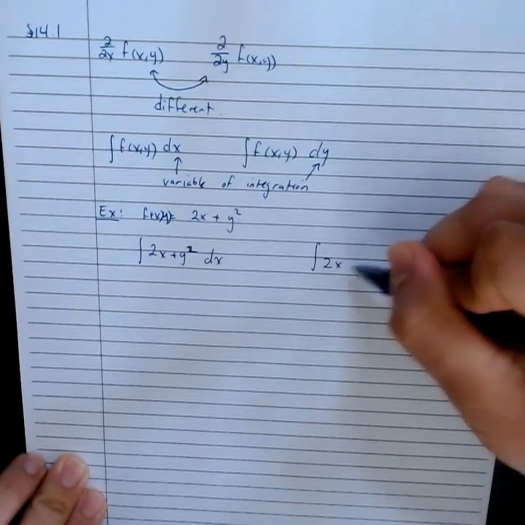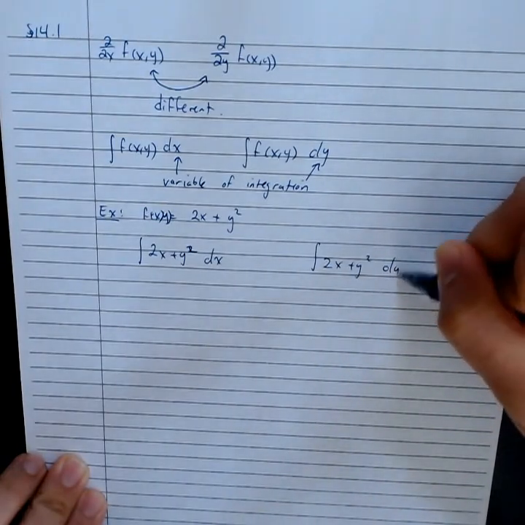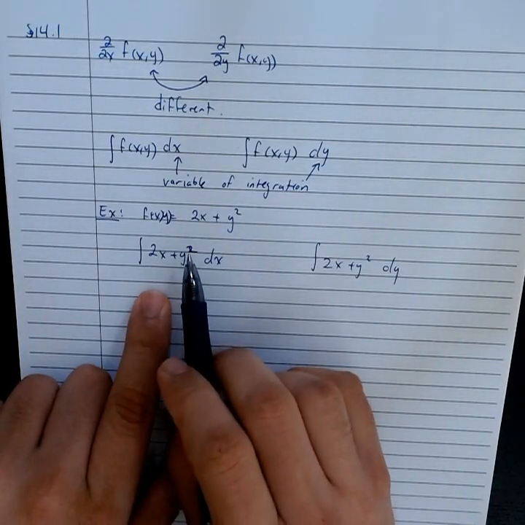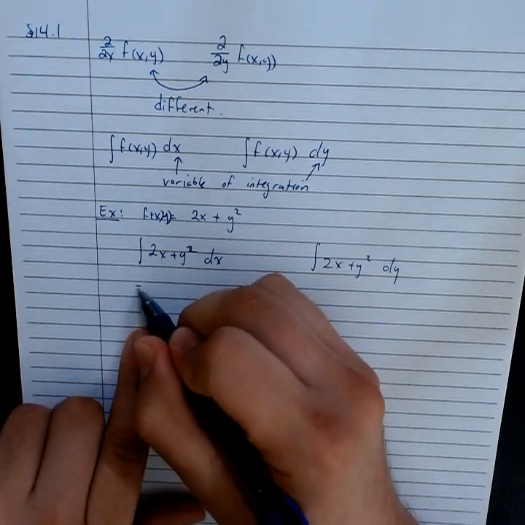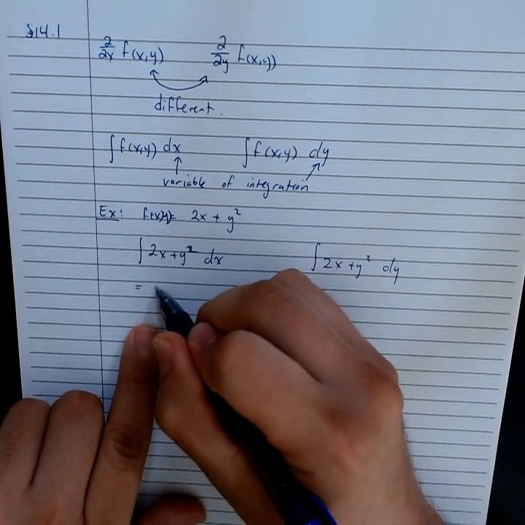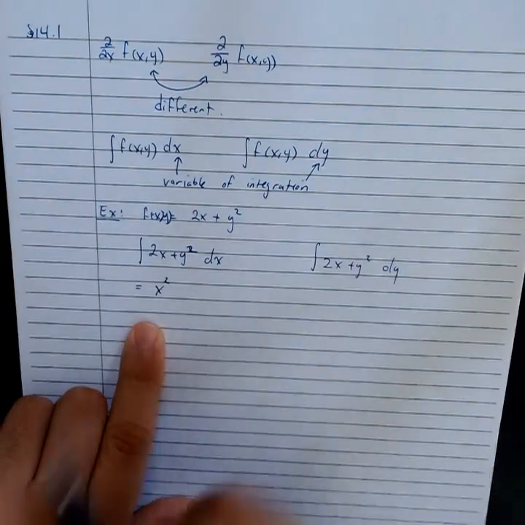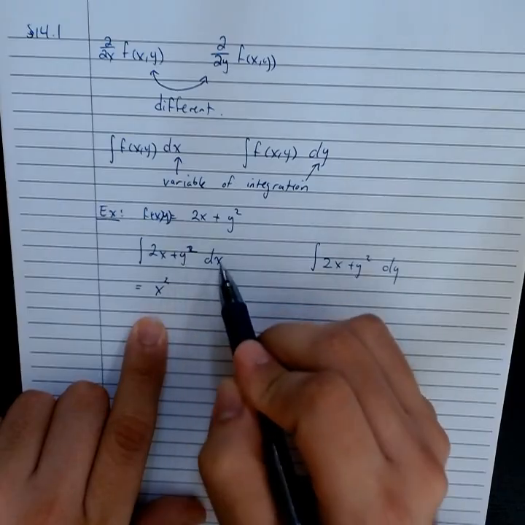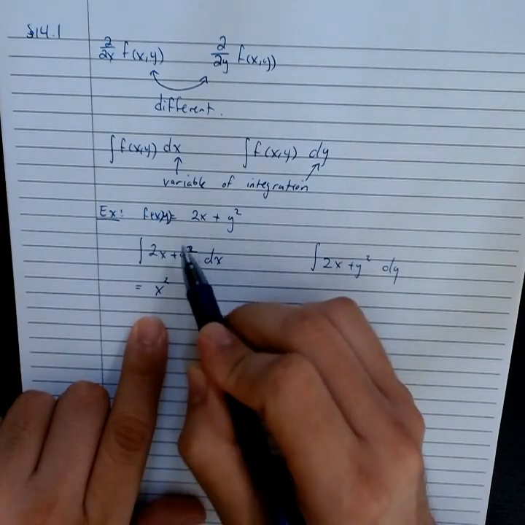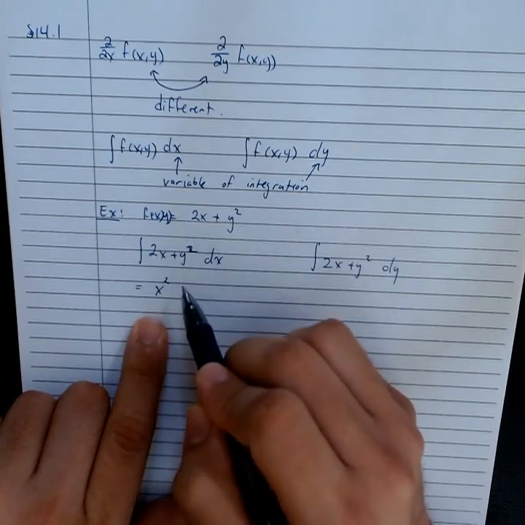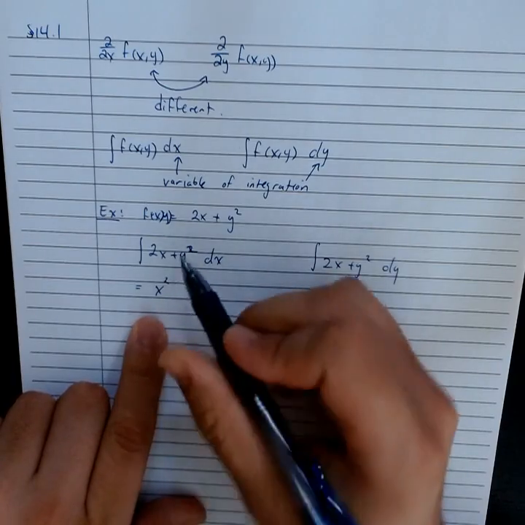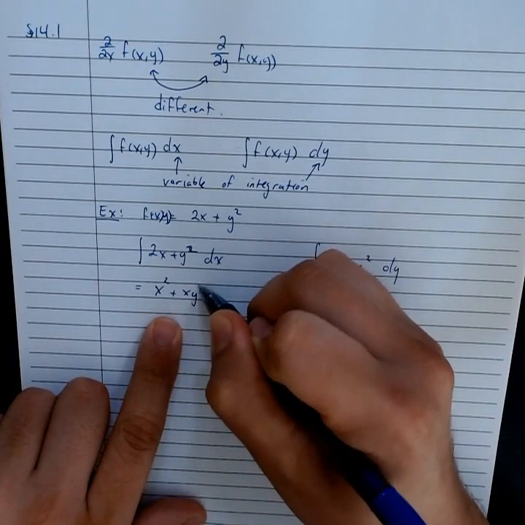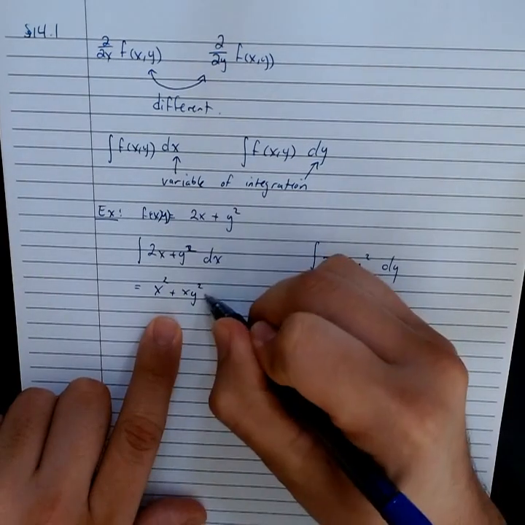So, the integral of 2x plus y squared. Notice it's the same function, but if we're integrating with respect to x, that means y is a constant. Okay, x is a variable, and the antiderivative of 2x will be x squared. This is a constant, and the antiderivative of a constant is a constant times the variable of integration. For example, if I was taking the integral of 5, I would get 5x. The integral of 12 would be 12x. So here the integral of y squared will be y squared x, plus a constant of integration.